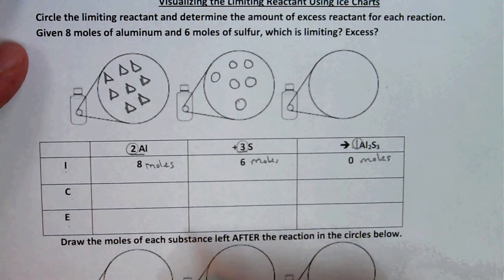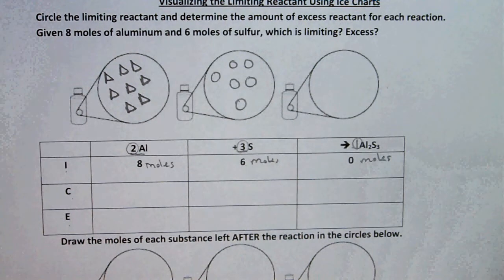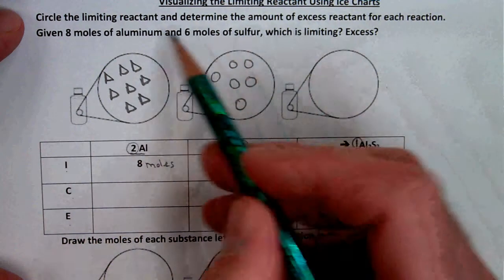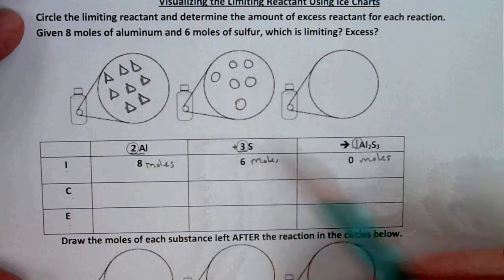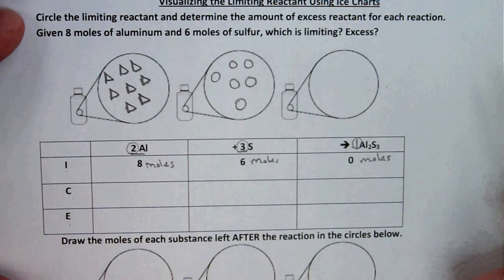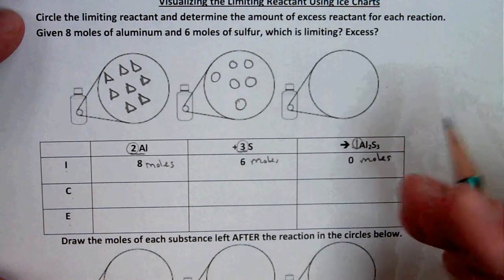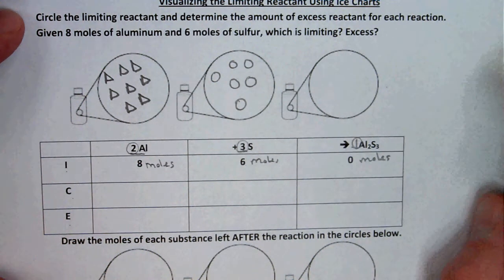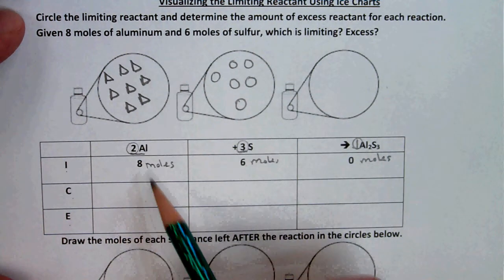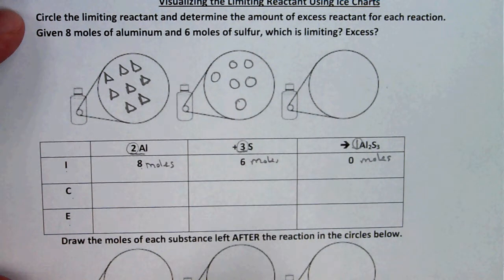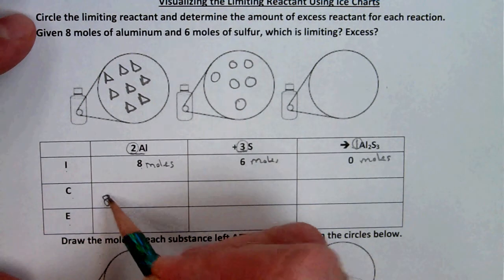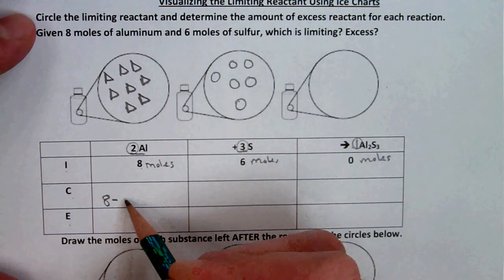Now during the change, this is where I have to try a couple of different things, because we have 2 reactants, aluminum and sulfur. Both of them could be limiting. What does it mean to be a limiting reactant? Well, it means that's the reactant that is used up first. It's completely used up in the reaction. So let's pretend that these 8 moles are going to be completely used up. We can use an equation to describe that.